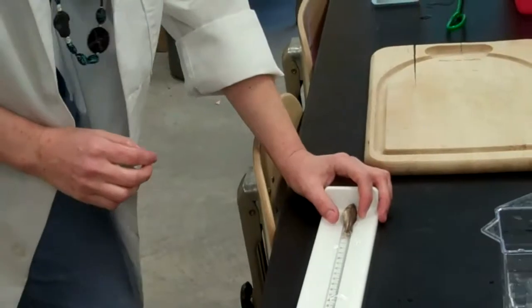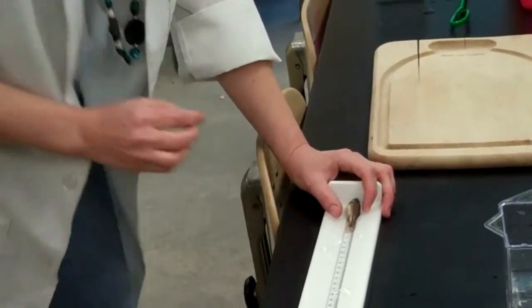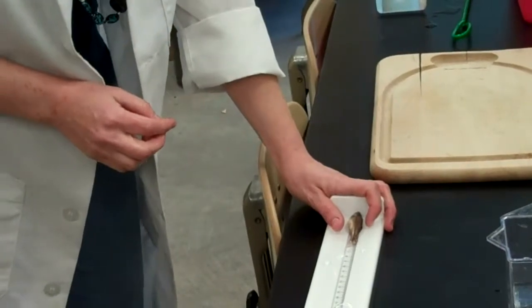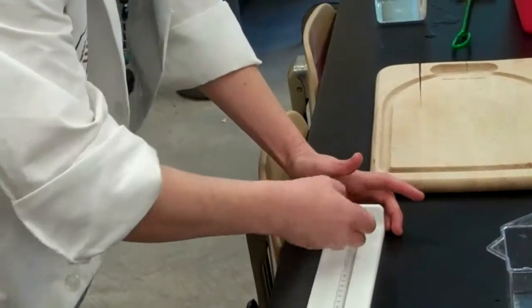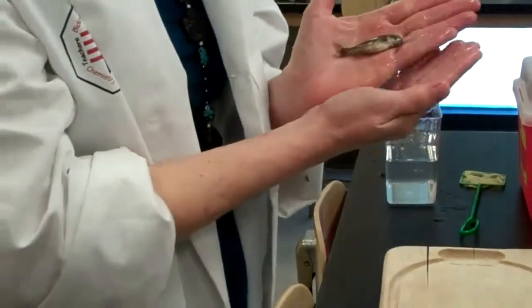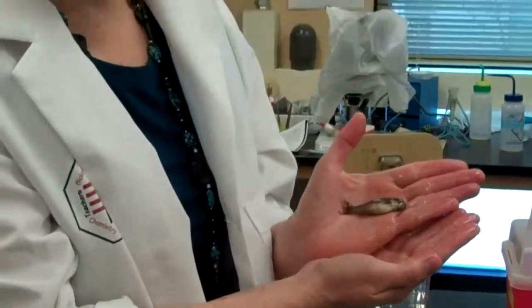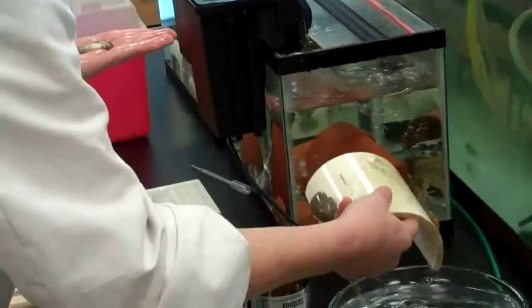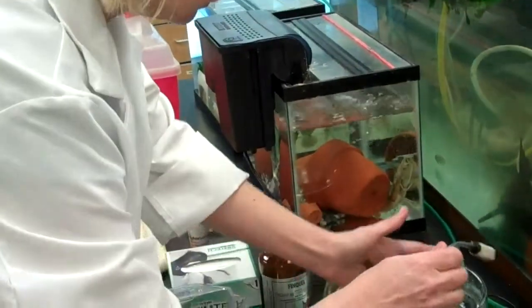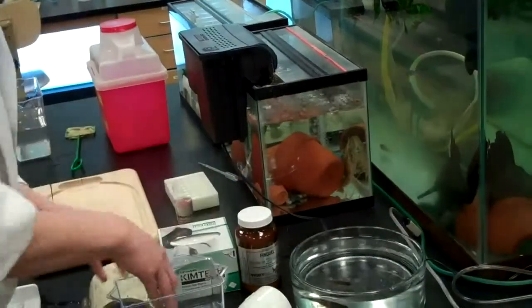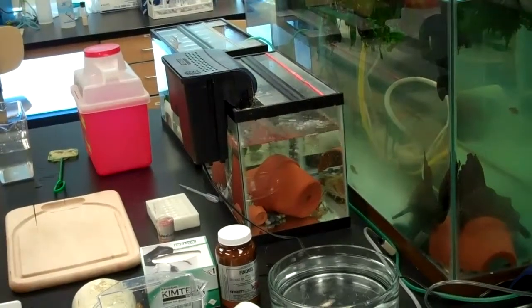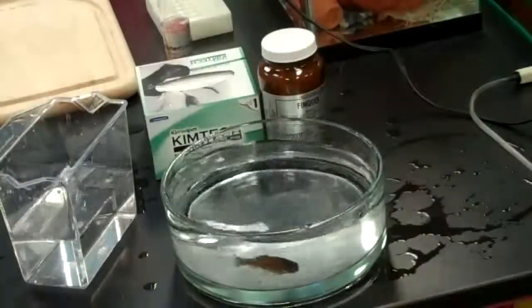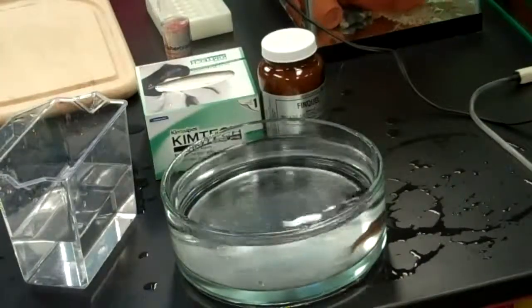I will often take length and mass measurements to figure out their body condition factor and how much they have grown over the last time period that I'm considering. So it's going to pop right back to life as soon as I put him in fresh water. This is a female. In another 30 seconds or so, he'll be ready to put back in the tank.